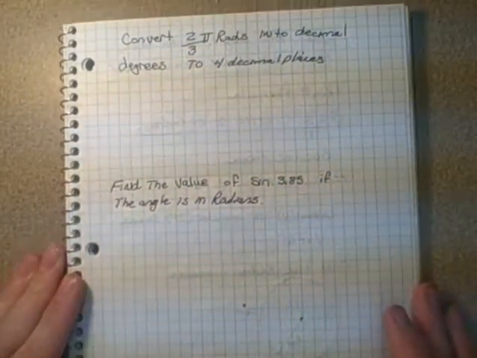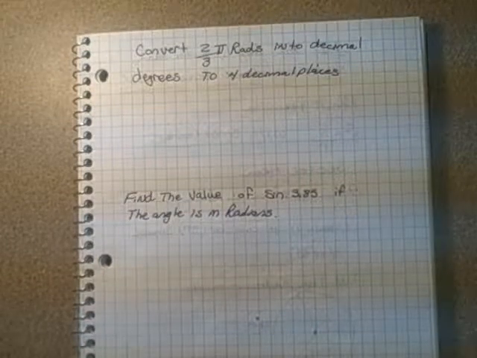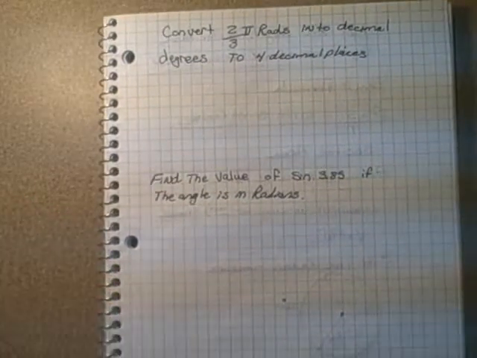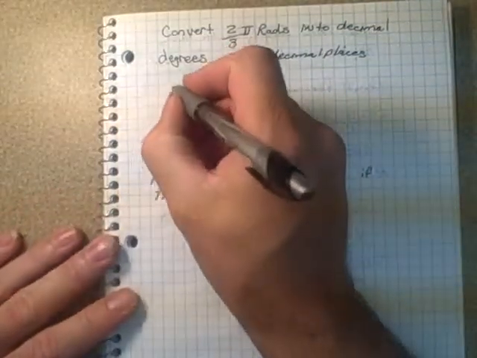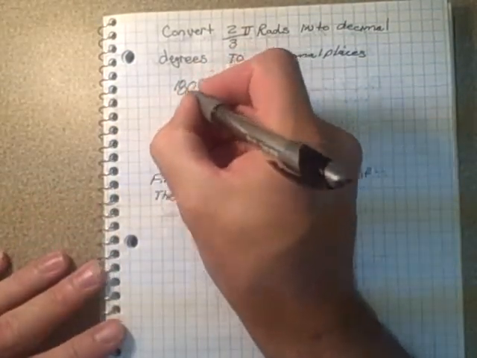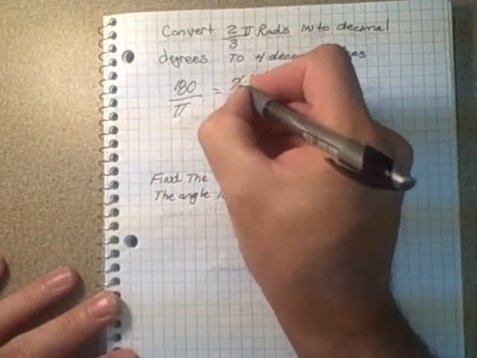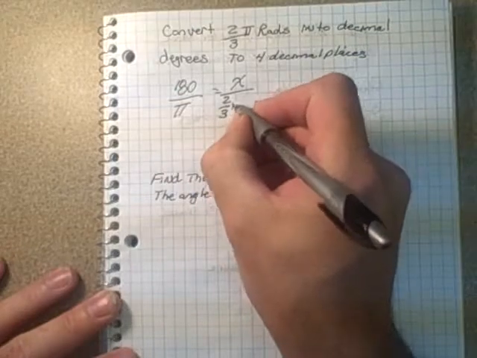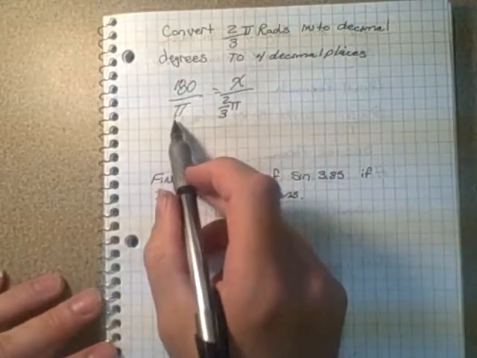So we'll flip over here and do the next question. It asks us to convert 2/3 pi radians into decimal degrees to 4 places. It's similar to what we were doing, except we changed places here. We still use the 180 over pi, except the x is on top, because now the 2/3 pi goes here. That's the radian measure on the bottom.